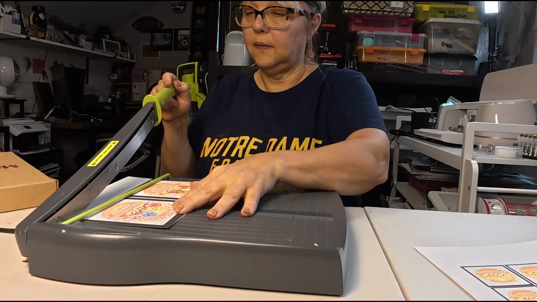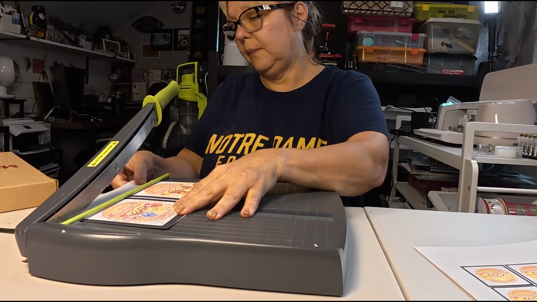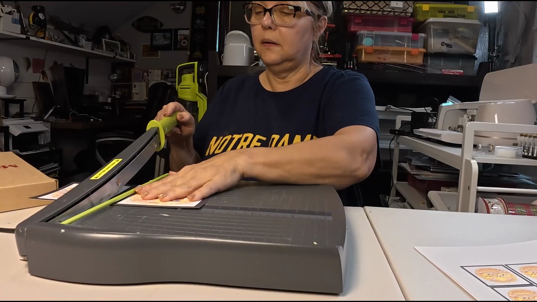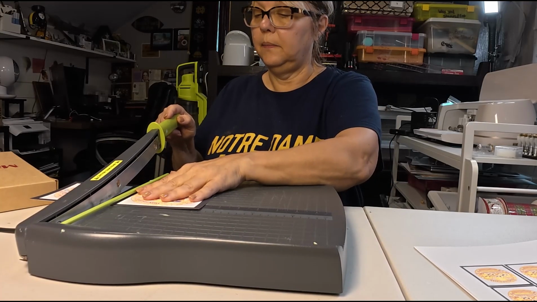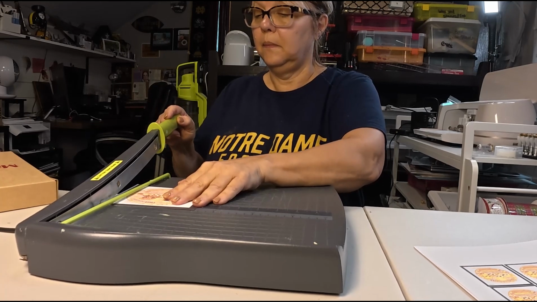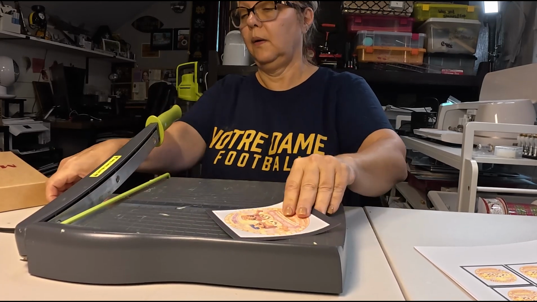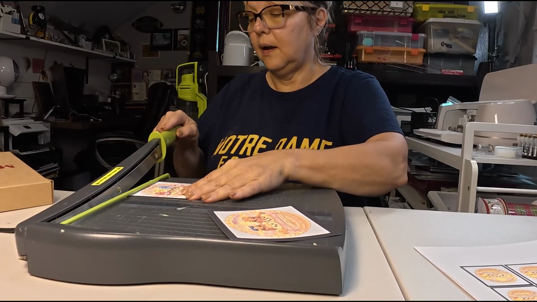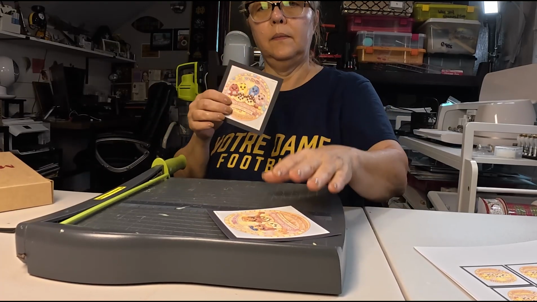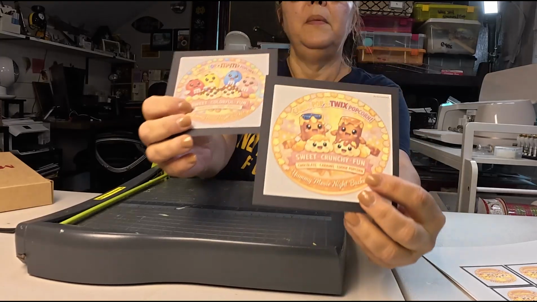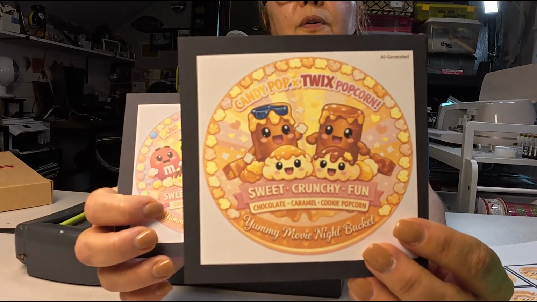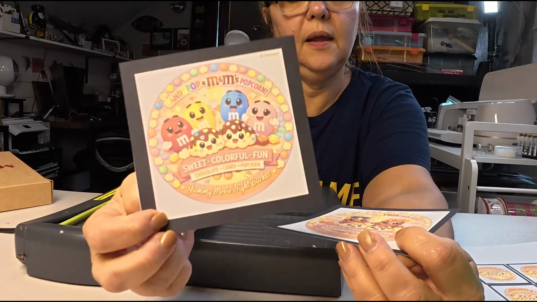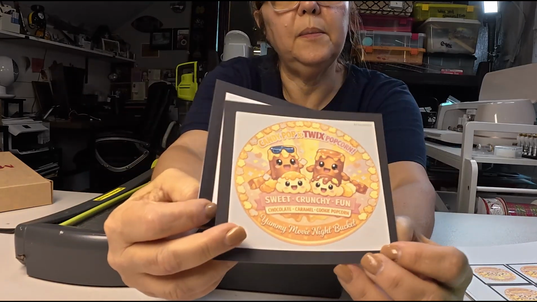So let me cut this last. And we have a couple of these sheets to cut out. Cut them all out. Get them lined up. Okay, one. So it's just a little bit trimmed off the top. Okay. So I won't cut all of them out, but I will cut some of them so you can see what we do. What I'm doing here. So this one is actually for the M&M and the Twix.